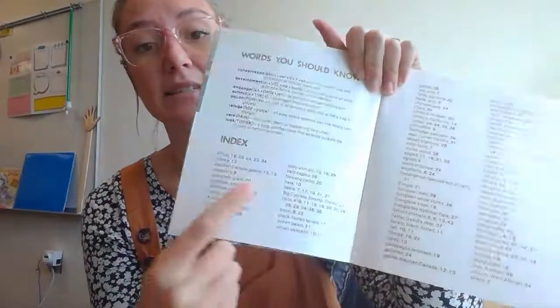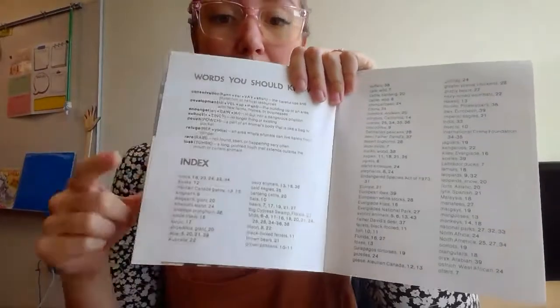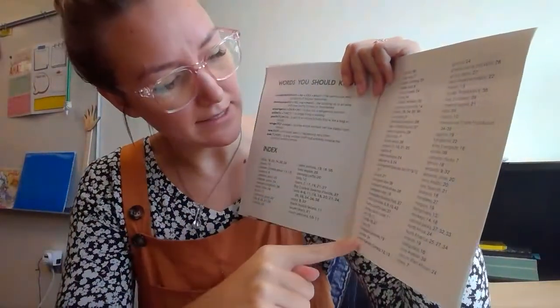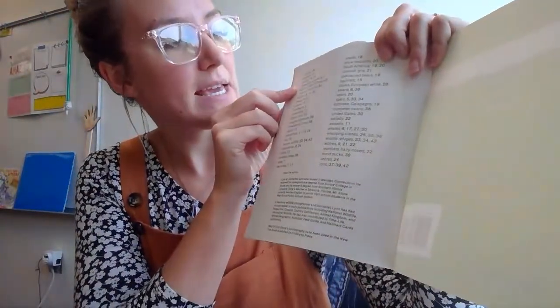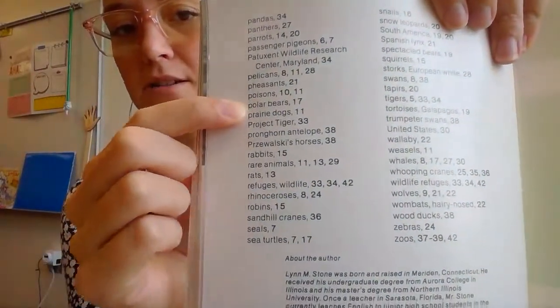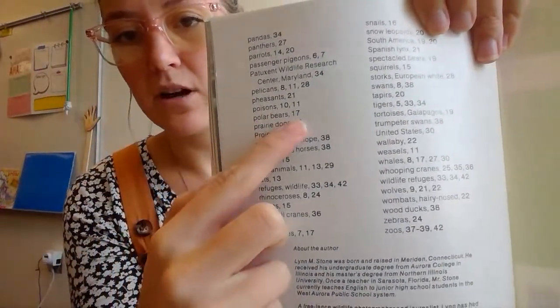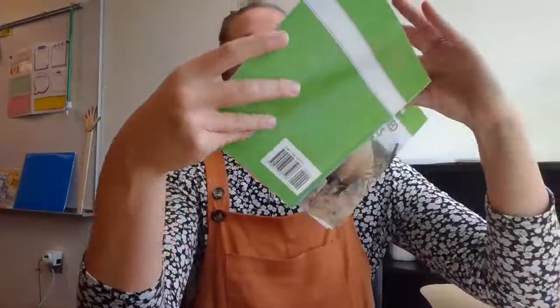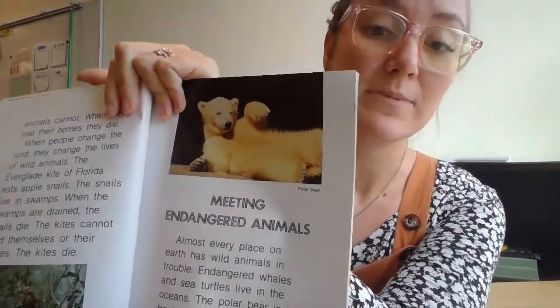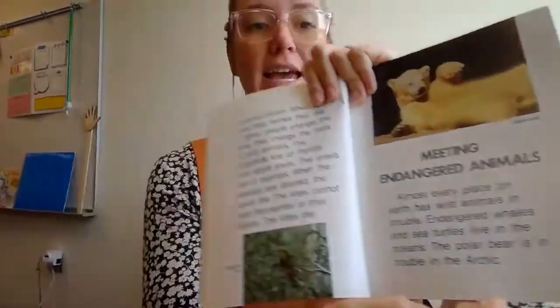and our index is in alphabetical order. So I'm looking for P's. So I'm going through the A's, B's, all the way down C's, E's, I's, N's, O's, and P's. So I see polar bears right there, polar bears. And it tells me I can read about polar bears on page 17. So let's see if that's right. Let's go to page 17. And right there, look, there's a polar bear. So an index can help you find specific words inside a text.